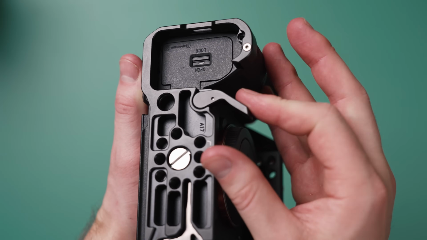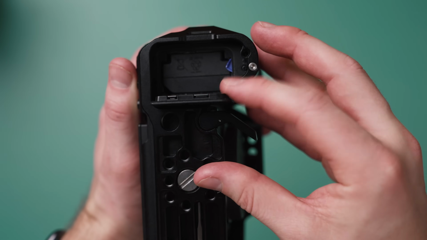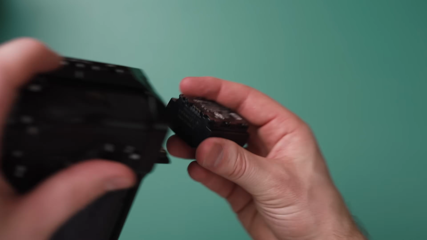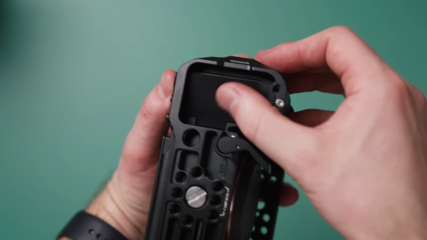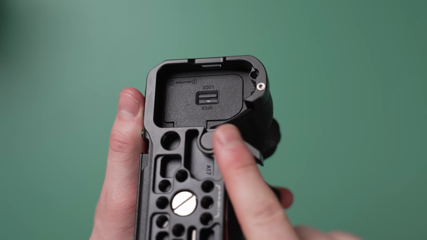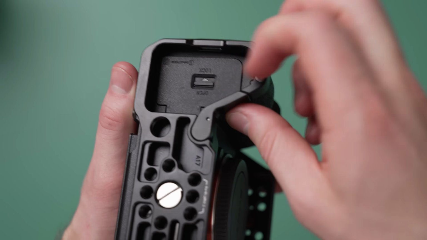I'm a big fan of this battery door lock right here. It's a little hinge that if you pull out, now you have access to the battery and you can pull that out and swap it out very quickly. You don't have to take off the cage to swap batteries. And then if you want to ensure that the battery door does not open, you just push that little lever back and now the battery door will not open on you.